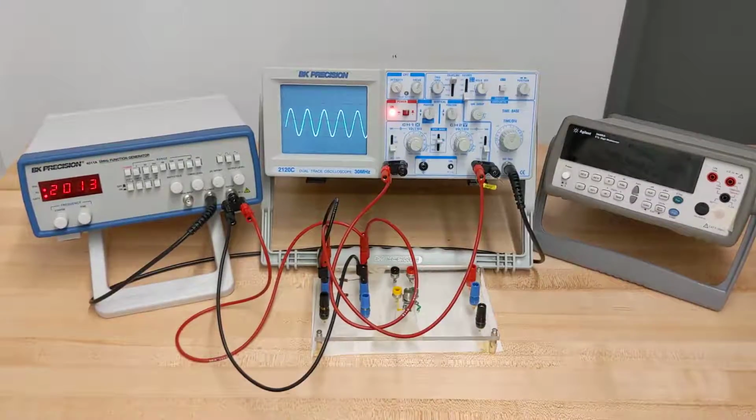Up next, we will look at part 2 of the experiment, which includes a variable resistor, a nickel-chrome wire.